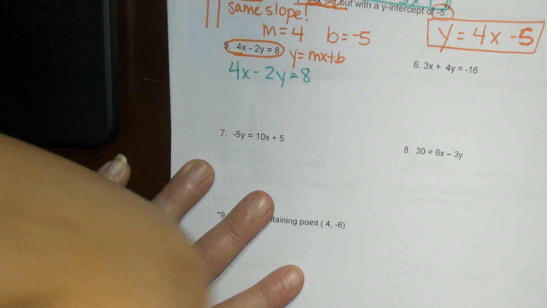All right. And then a line which passes through these 2 points. If you have 2 points, you do stat edit. So let's do that one right quick. So stat edit. We're going to do our x's, 0 and -2. And your y's are 4 and -6.